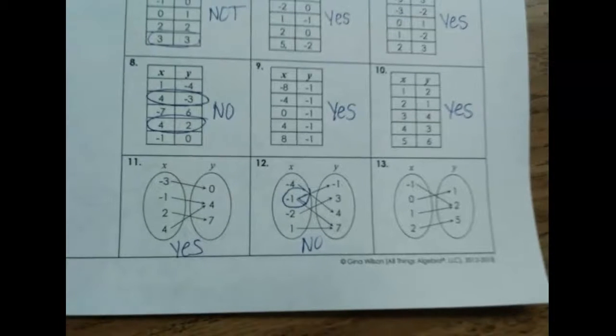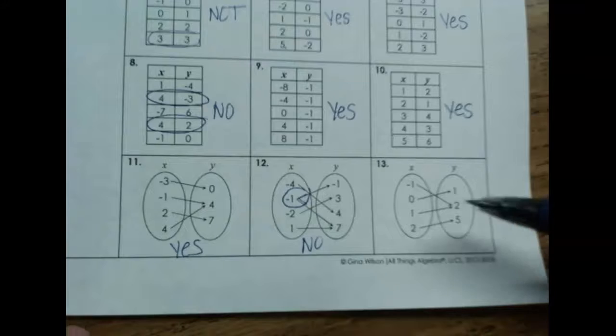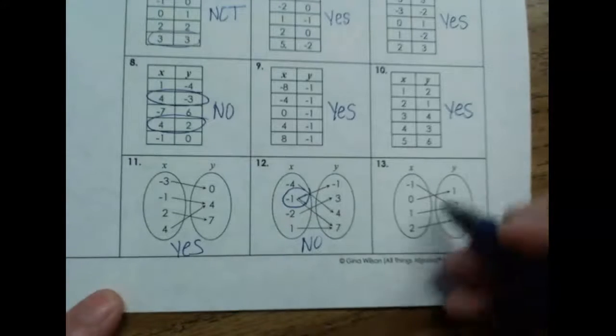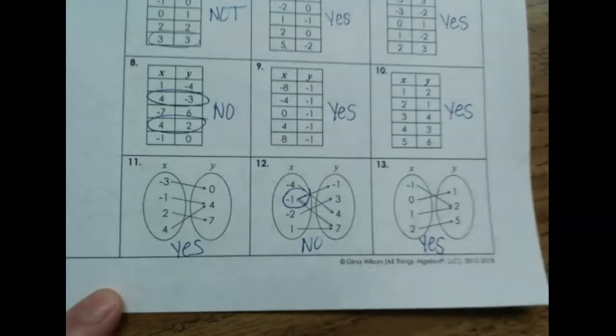All right, try this last one all on your own and let's see how you did. All right, so I've got one arrow coming from each of the x values, so yes, this is a function. All right, let's turn this over and take a look at the backside for our vertical line test.